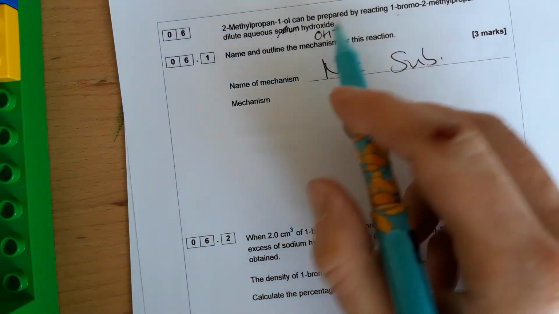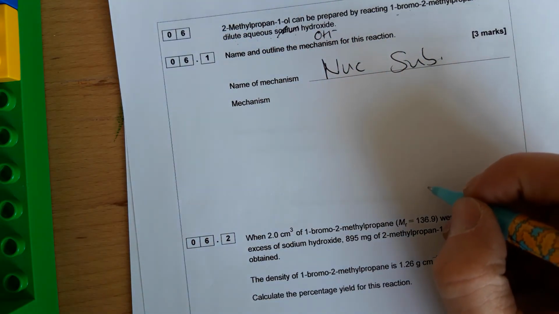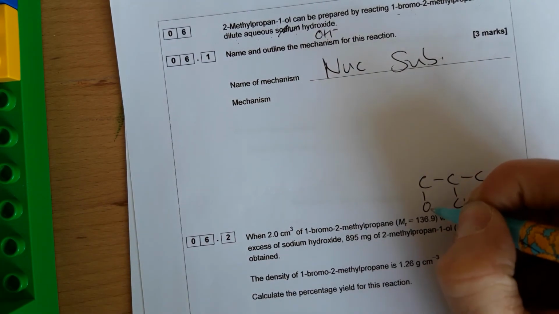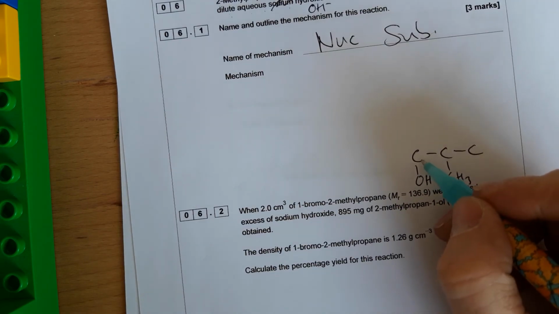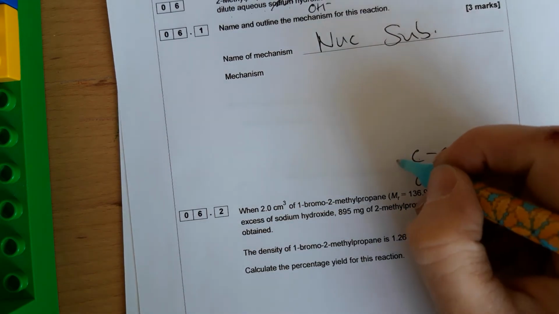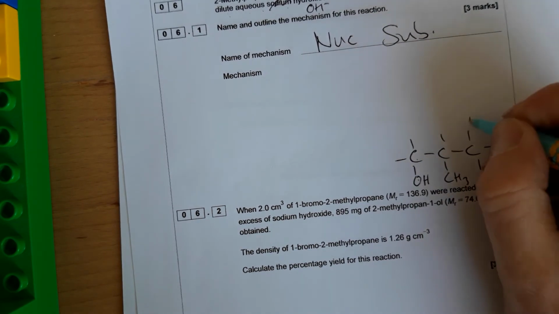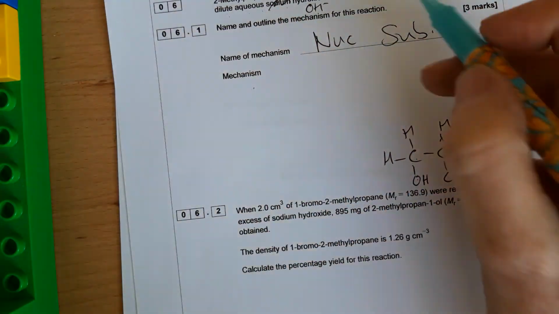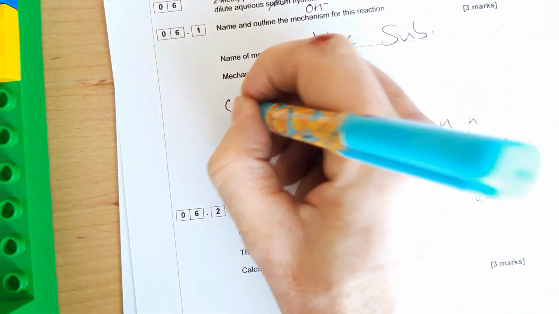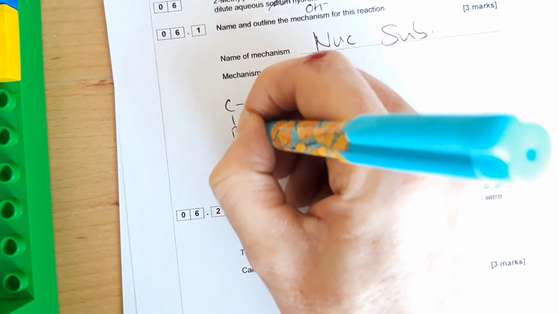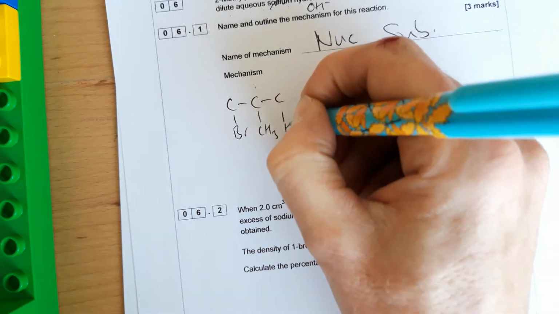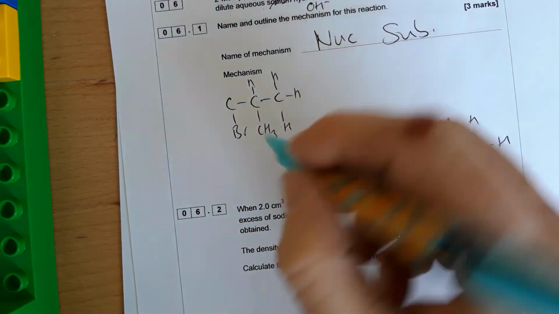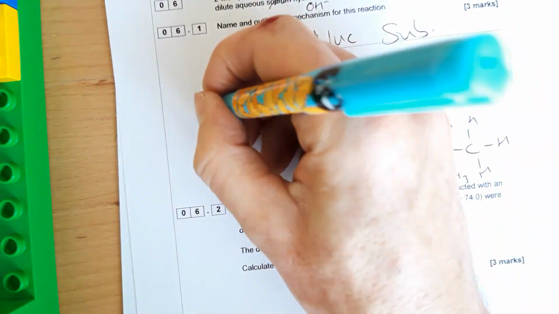My advice here: draw your product down at the bottom. 2-methyl-propan-1-ol. Make sure on your ol you've got the carbon bonding to the oxygen and not to the H, or somewhere in between. 2-methyl-propan-1-ol, and it's being made. Now I'm going to write the starting material, which is 1-bromo-2-methylpropane. I'm just checking that it doesn't say skeletal. Alright, full structural, because I'm not showing all the bonds here. So this should be fine.